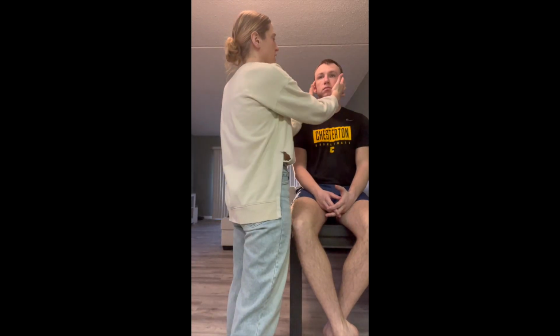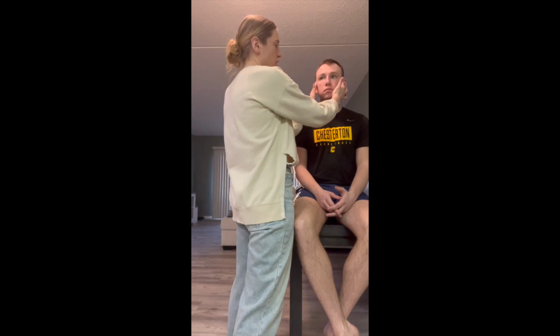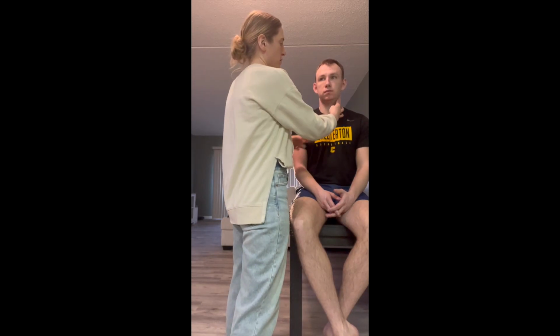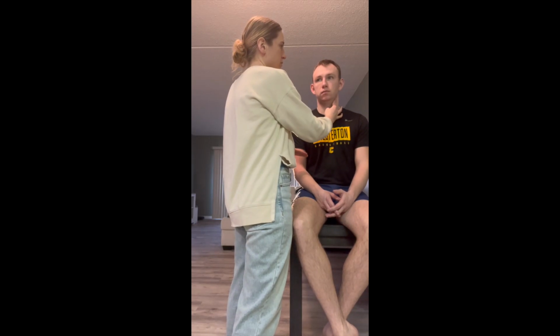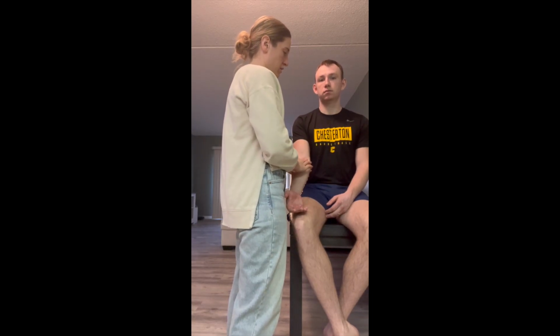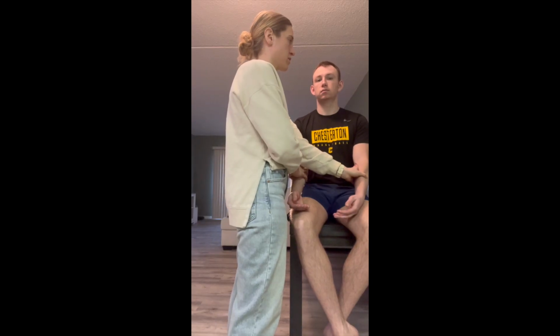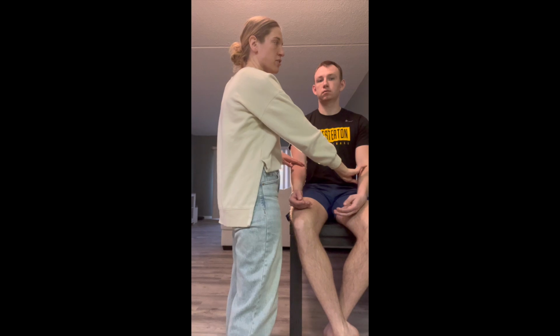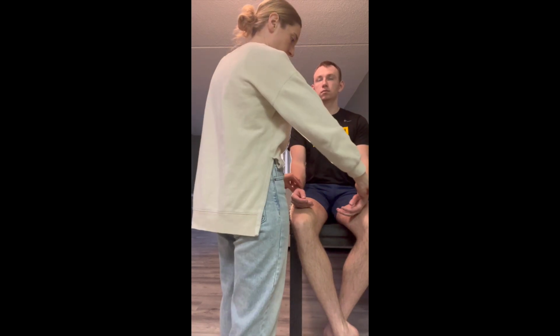So for him, I'm gonna do the temporal artery. Again, that'd be up here like earlier. The carotid, you wanna do one at a time so you don't occlude the brain of all of its oxygen and blood. And then you're gonna go ahead and do the brachial. I guess I can do these at the same time. Sorry, bad angle. And then you're gonna go ahead and do the radial.